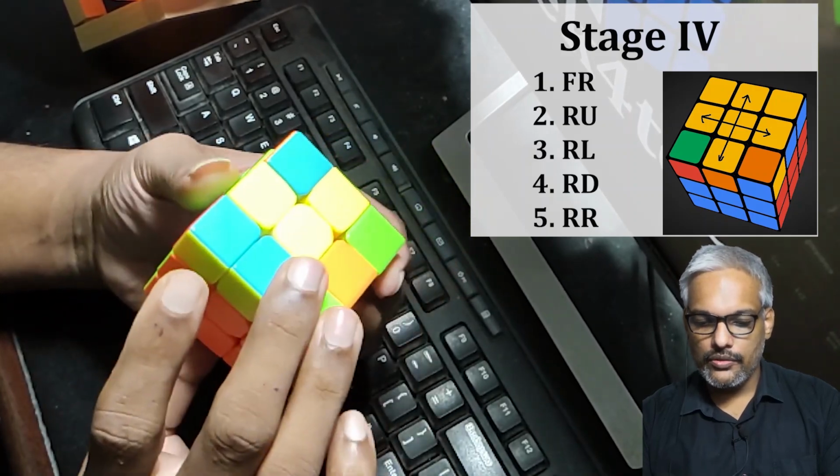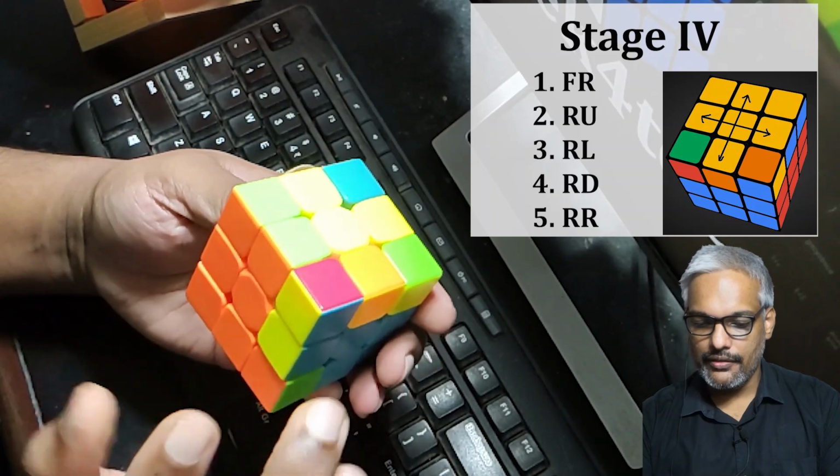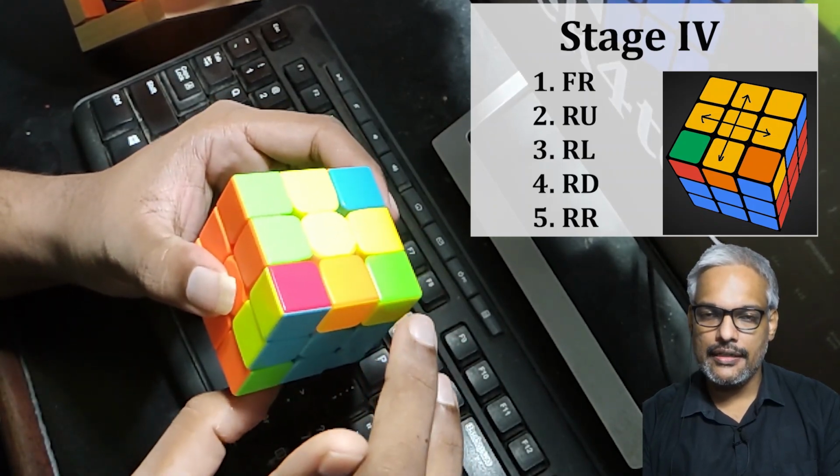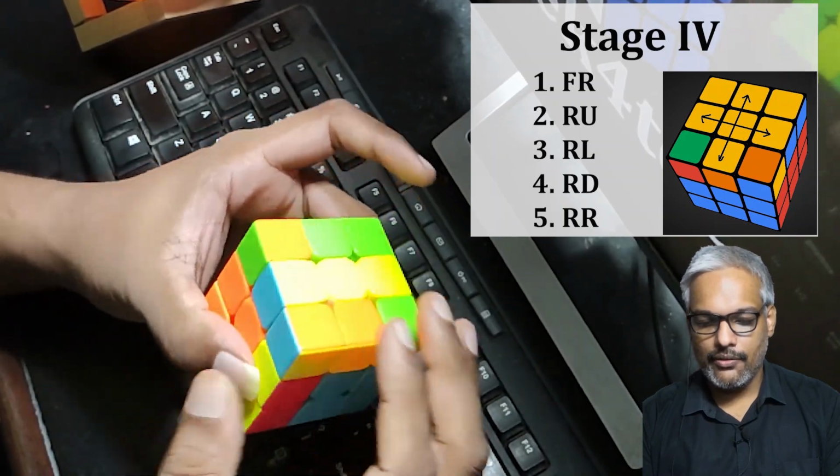Now what you can do is a front right. So front right is something similar to this, right? Then we will do the same steps which we studied in step 2. So right side up, right side left, right side down, right side right.